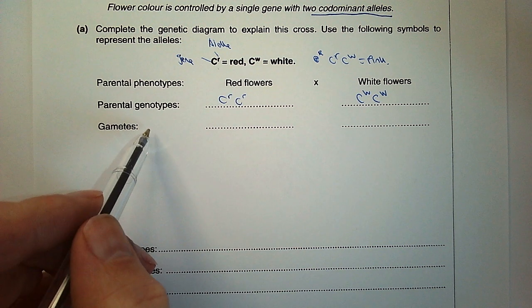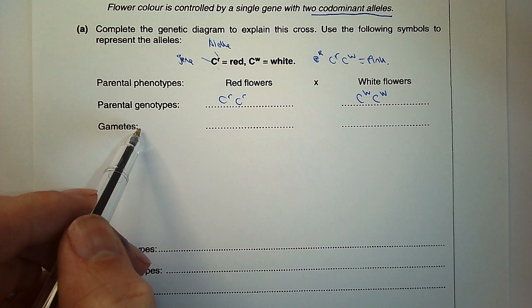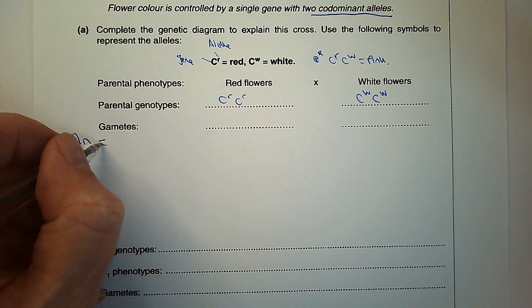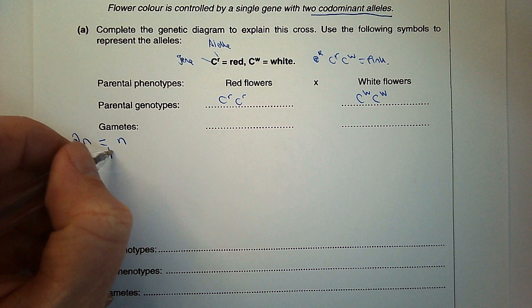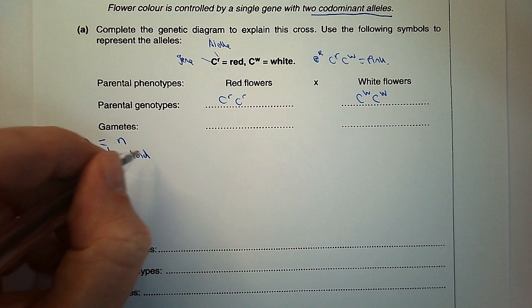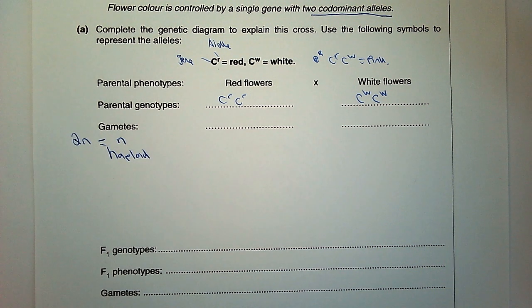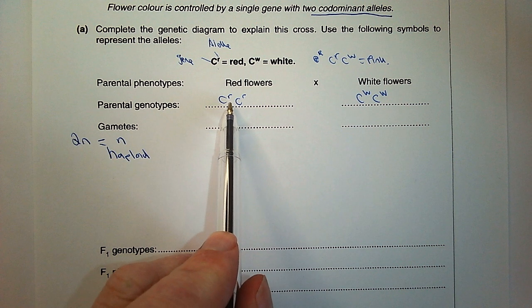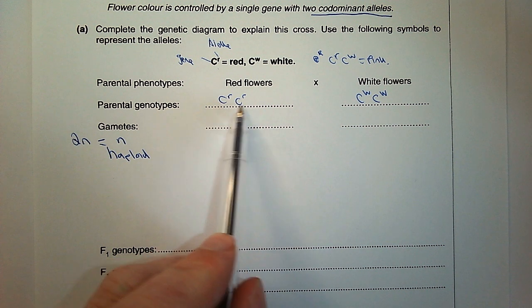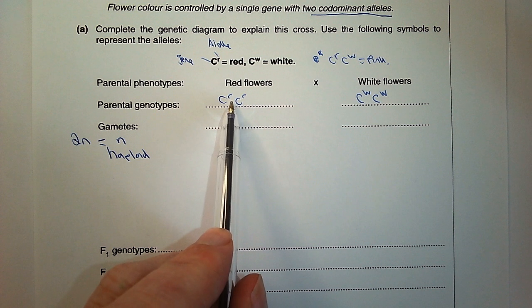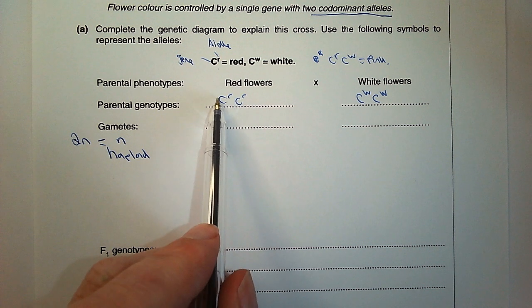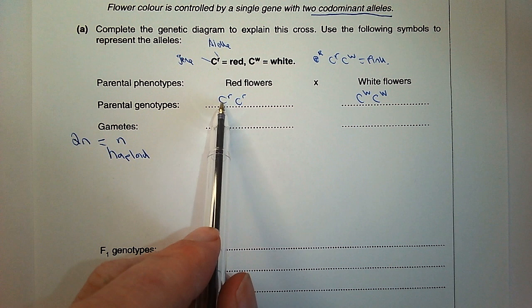Right, the gametes then. Gametes are formed by meiosis. So you go from 2n in a cell to n, and they become haploid. So you halve the number of chromosomes, therefore half the number of genes. So if these cells divide into two, the only possible alleles that the cells can carry are CR.